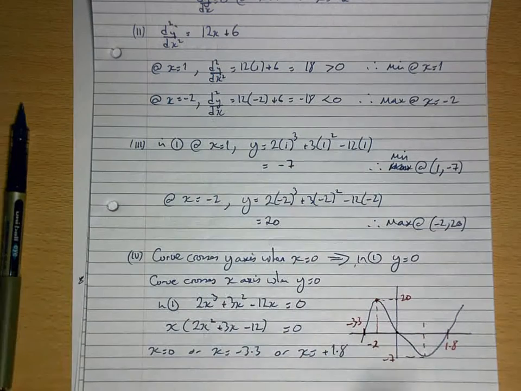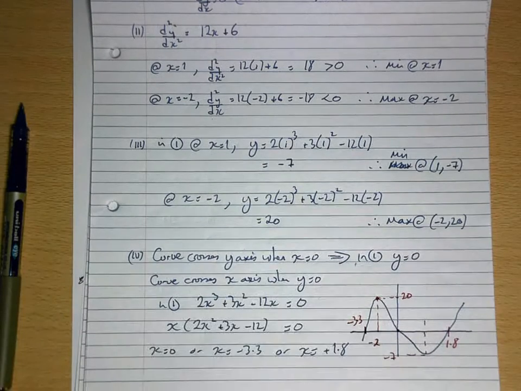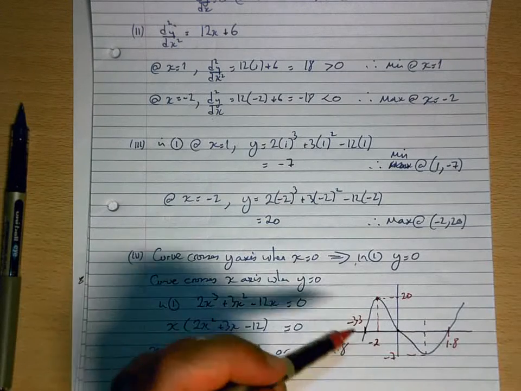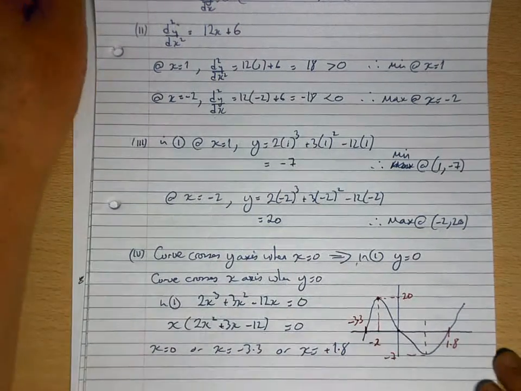So those are all the key bits, and that's all the sketch has to be. It's not plotting it, it's not accurate, it's just the shape of it plus the key coordinates that define the shape. So that's its maximum and minimum values and where it crosses the axis.